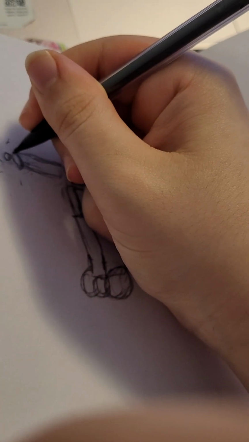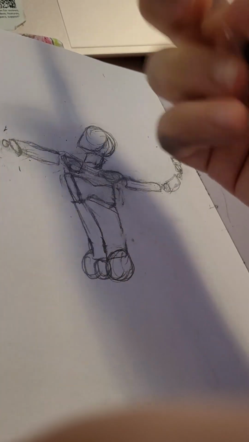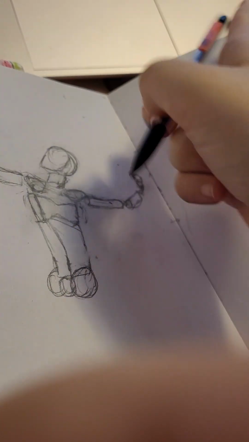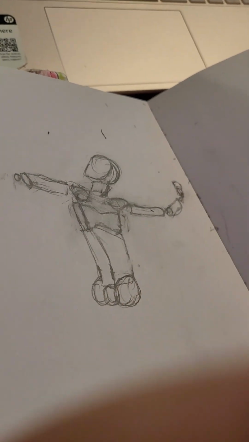And then another cylinder. And as you can see, this is a really iterative process. The reason that this takes so long is because I keep erasing and going over because I want it to look right.